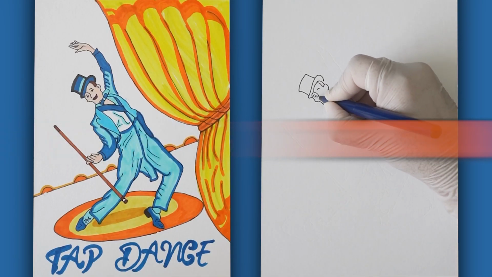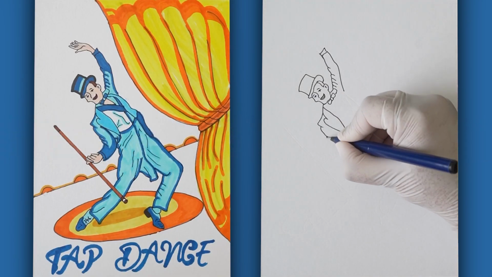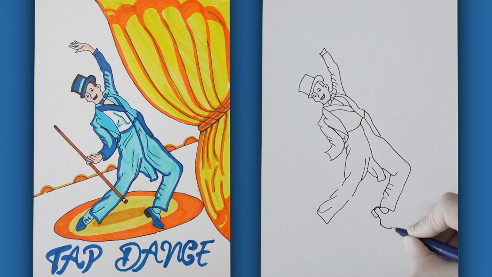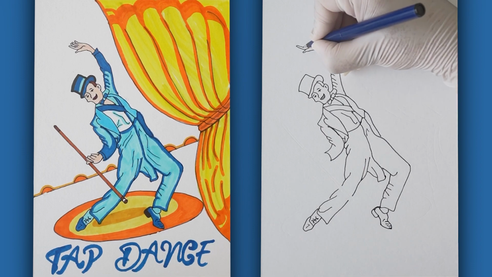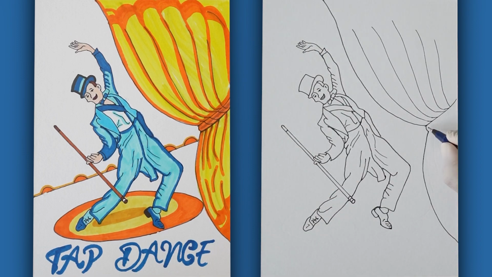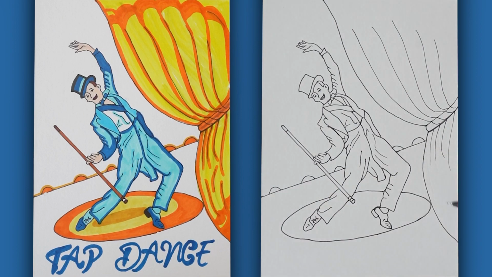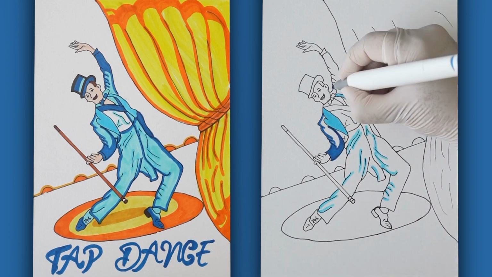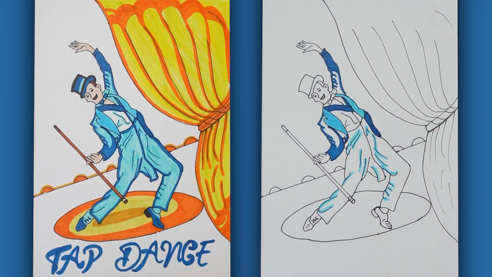Tap dance is a dance style that focuses on rhythmic footwork and the creation of sounds with metal taps on the soles of the dancer's shoes. It originated in the United States in the mid-19th century and has since become a popular dance style around the world. Color the boy's suit in light and dark blue.